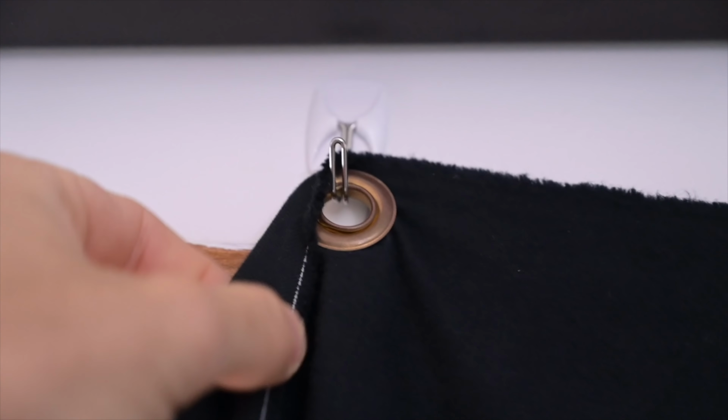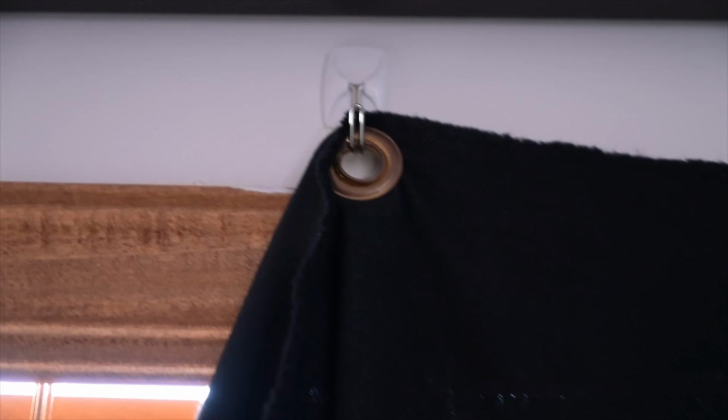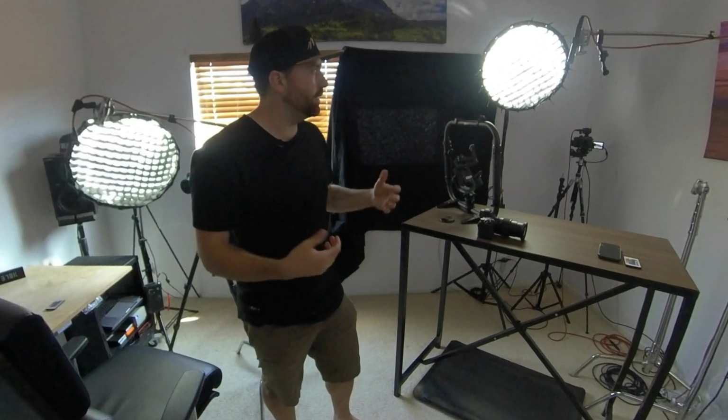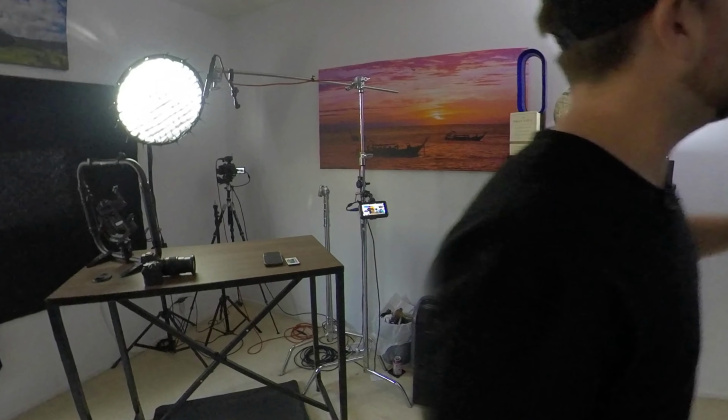And you can see right here, I've made these myself and just used a little command strip hook to attach it to the wall. And so for me, that makes it super easy, so I can just hang this up anytime that I want to put the black on the window and cut out all the light.